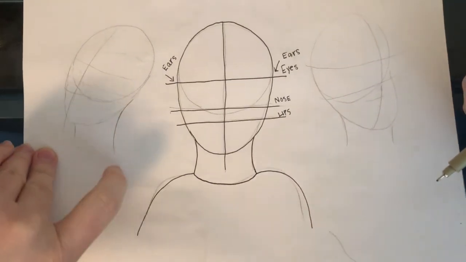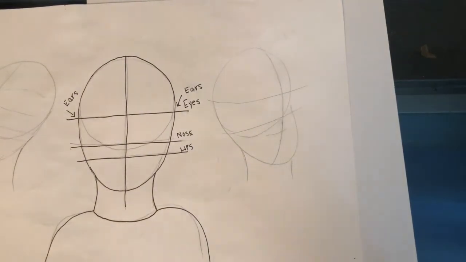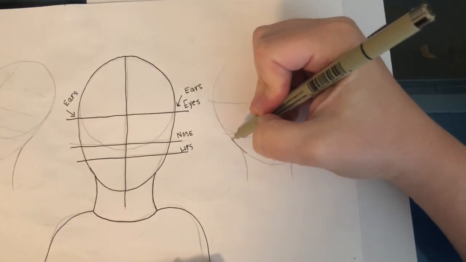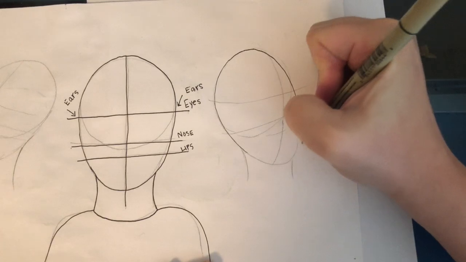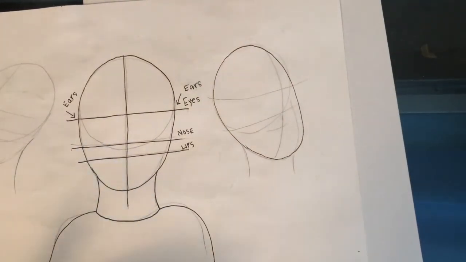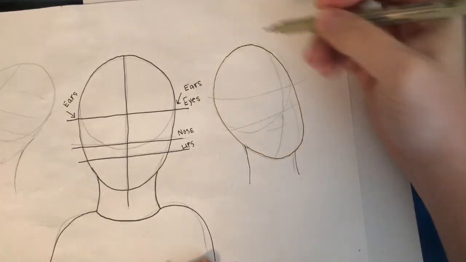Now, one more thing before I move on is I do want to talk about profiles and different directions that you might want to draw a picture of. Now, for our self-portrait, we're going to do it facing forward, but I do want to talk to you about what it might look like if you're turned to the side, for example. So if you are turned to the side, you're going to want to make sure that you turn your oval to the side as well. So you're going to want to slant it, for example.